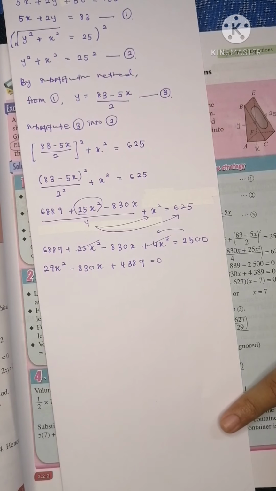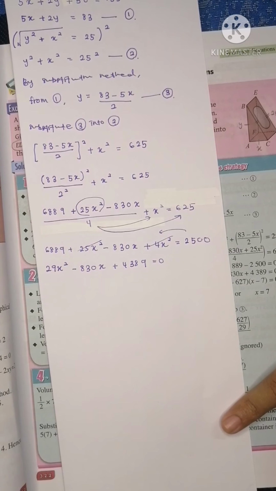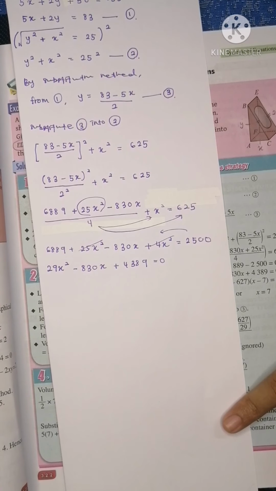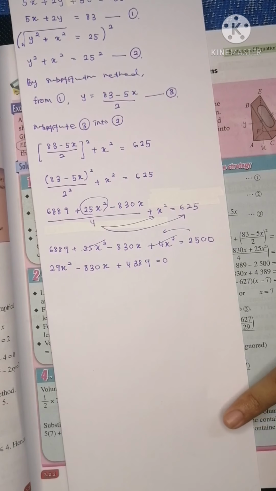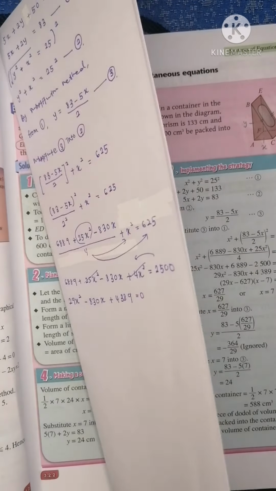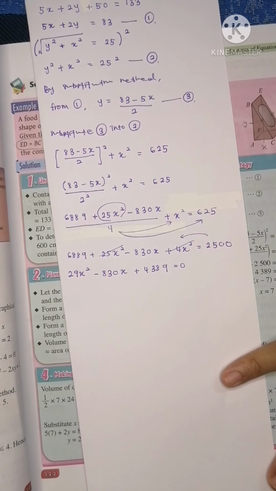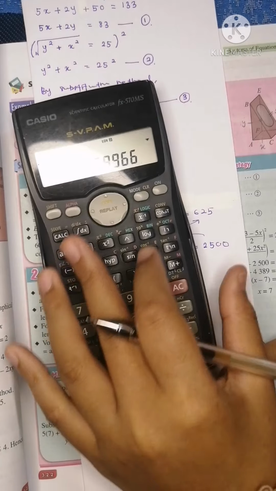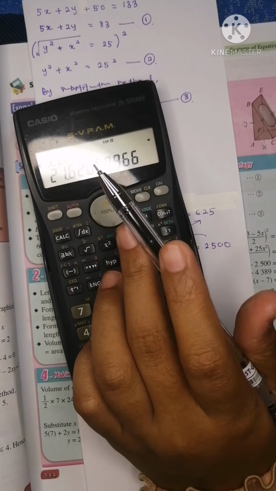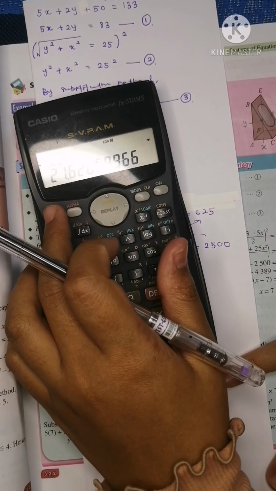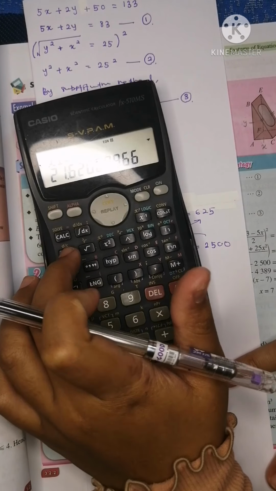Put it in your calculator: a is 29, b is negative 830, and c is 4389. Then you will get the answer. Look here, you will get a lot of decimals like this, right? So try to make it in the form of a fraction first. Is it possible or not? If it cannot, then we proceed by using the formula. Okay, shift AB per C.